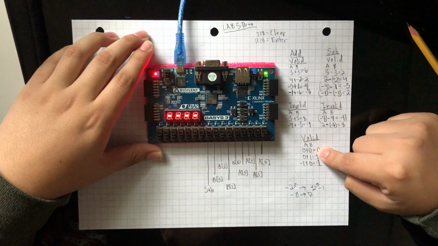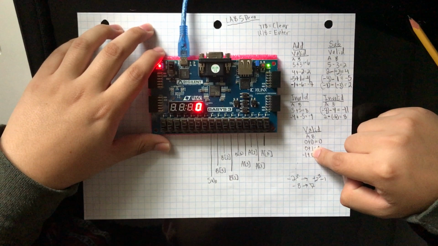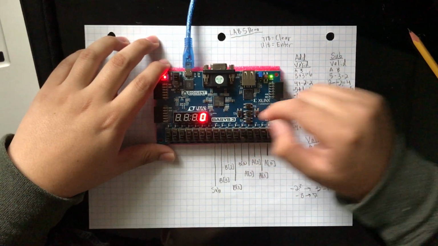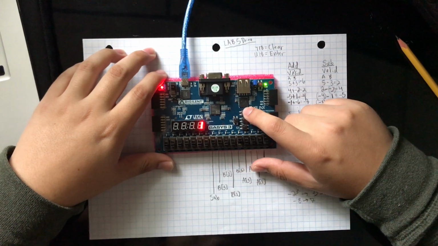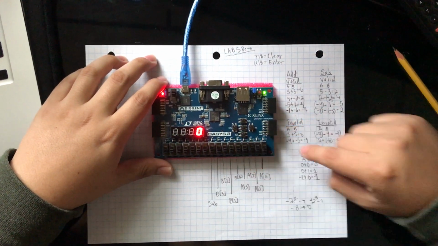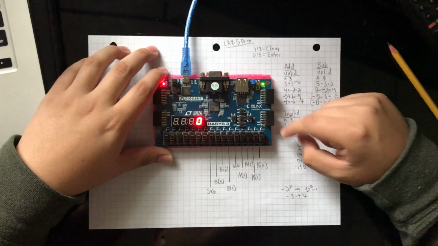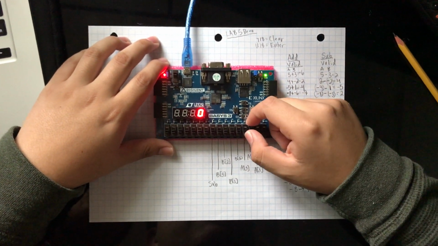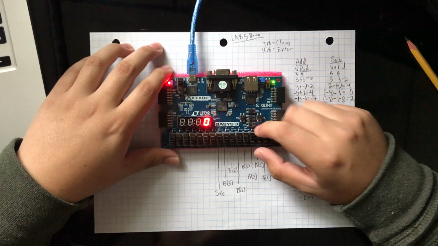Okay, so from 0 plus 0, let's start with this one. We get 0. And then let's put B as 1. So we'll just get 1. We'll enter. Now just clear that, because if we don't, we'll keep on seeing that. Alright, negative 1 plus 0. So that's for A, negative 1. We should just get negative 1. So you can see, I'll push clear.